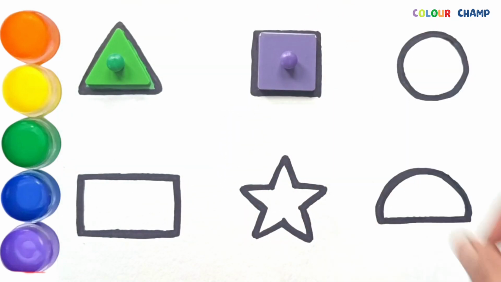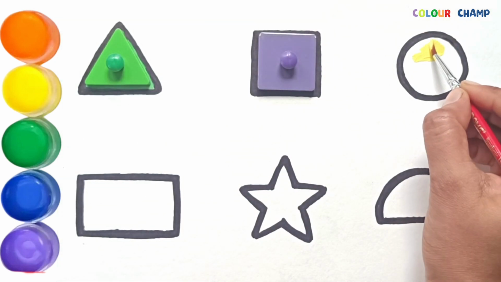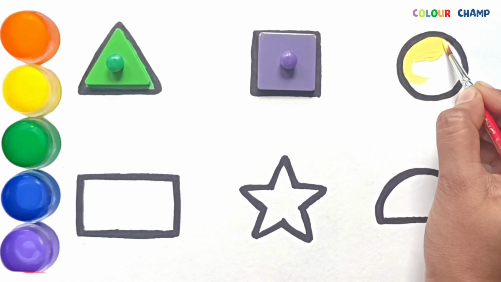Purple square. Let's color the circle with yellow.